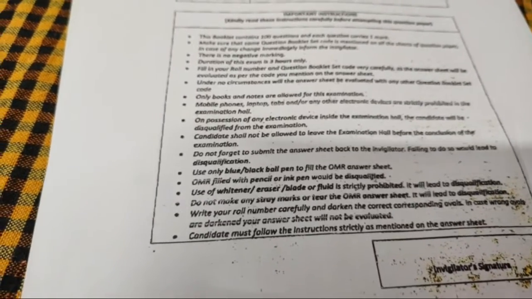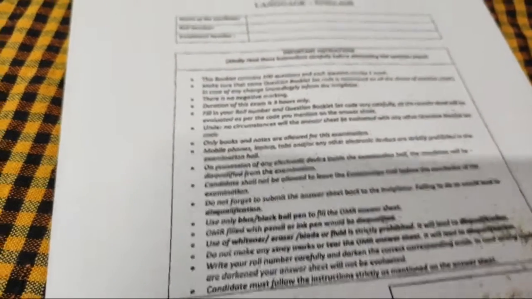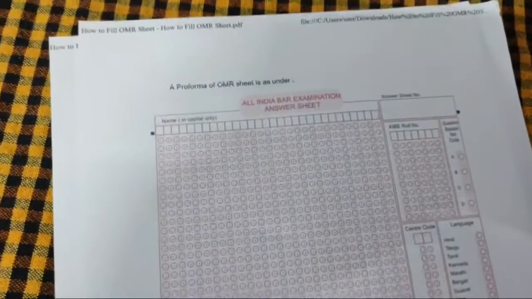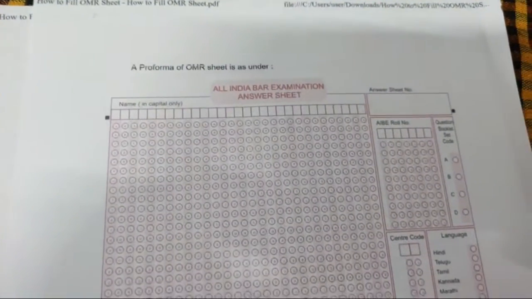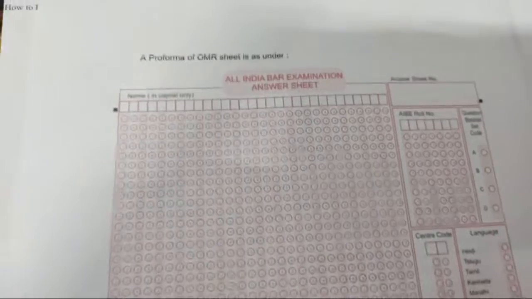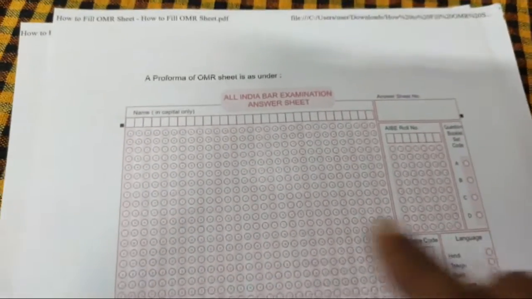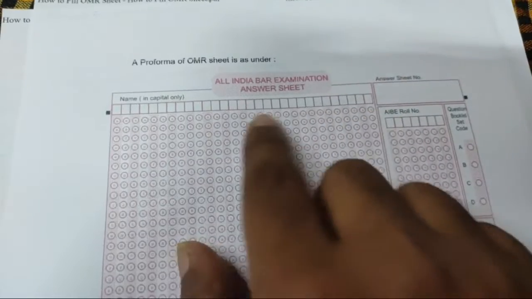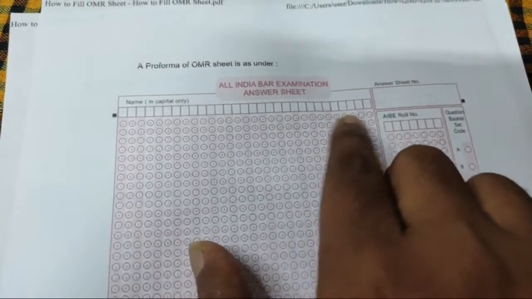Now we shall see how the OMR sheet looks like in AIBE. So this is the OMR sheet that you will be finding in the AIBE. It is a pro forma. So on the very top you can see it's clearly mentioned name in capital only. Over here you have to write your name. This is the part where you have to write your name.